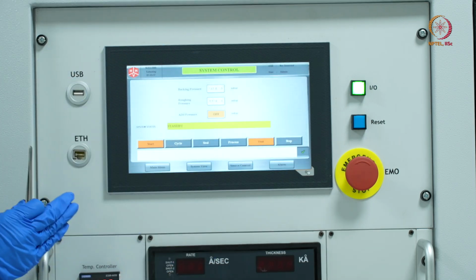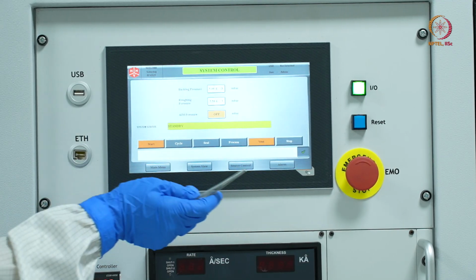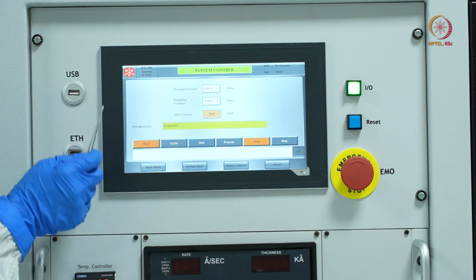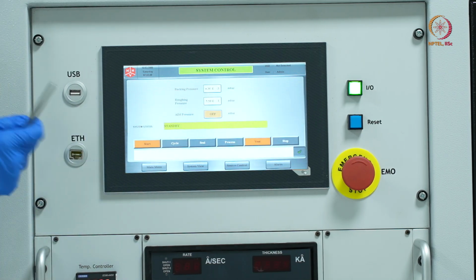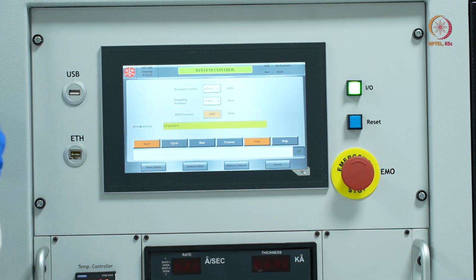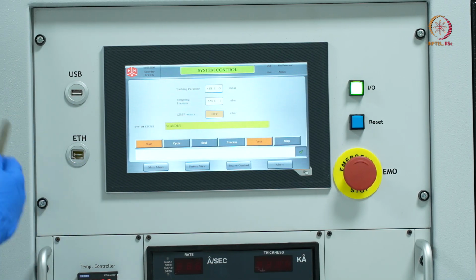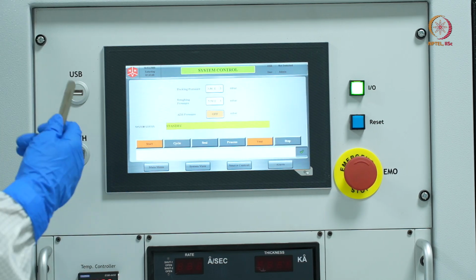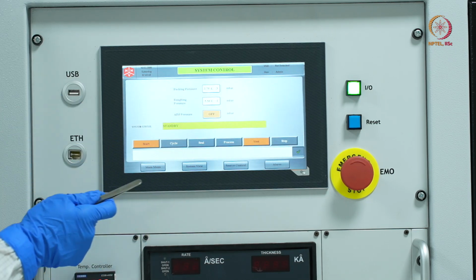Now to start the tool, I have two options, either start or vent. I need to start the tool. What this start will do is start my turbomolecular pump. Turbomolecular pumps work at very high RPM, and it requires at least 5 to 10 minutes to come to full speed.